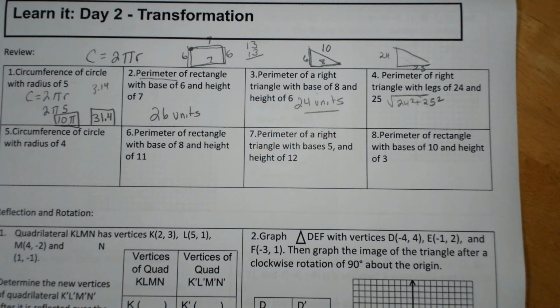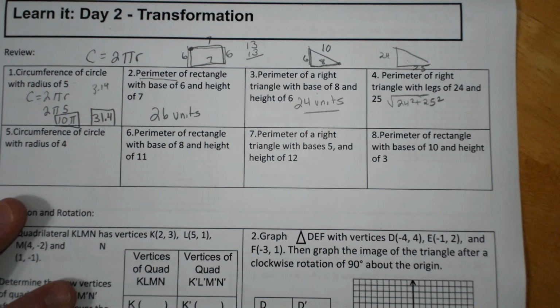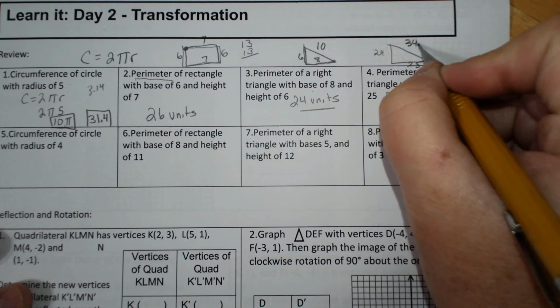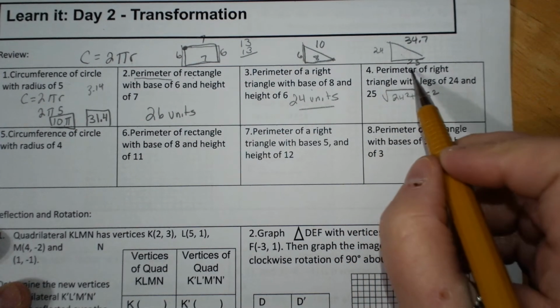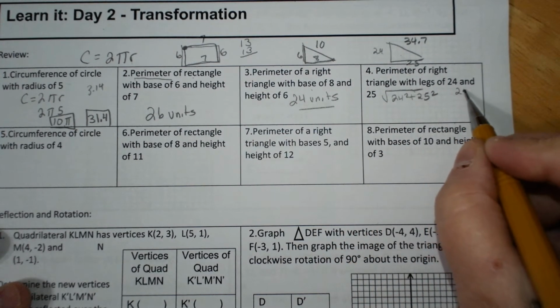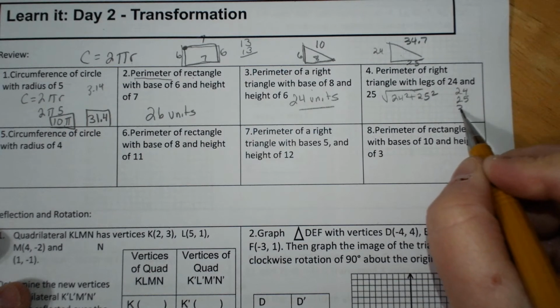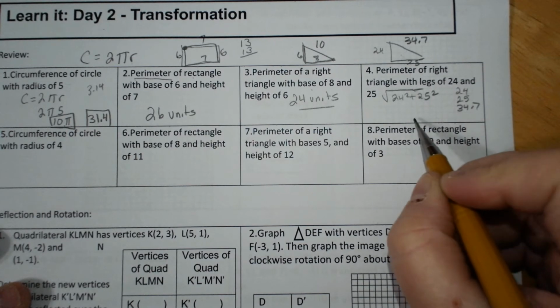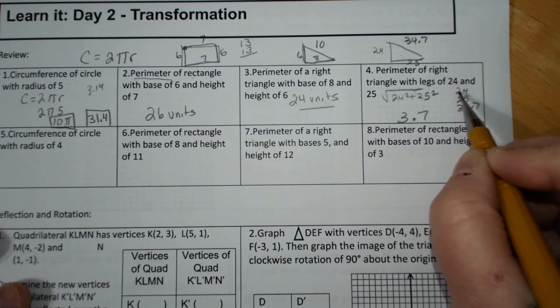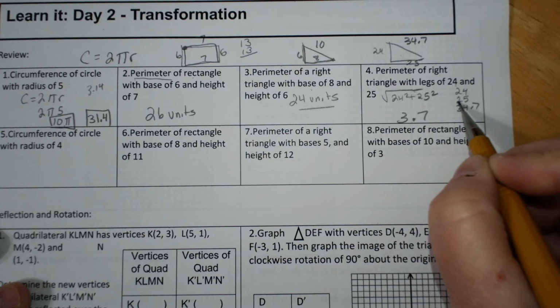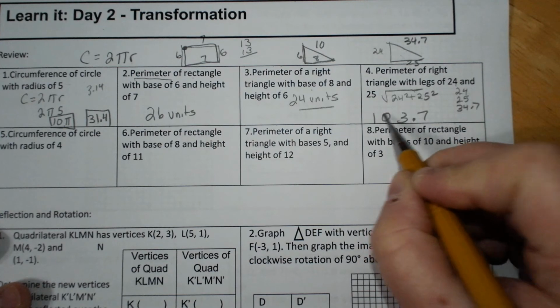When I do, I get 34.7. I'm now going to add 24 plus 25 plus 34.7, which is 103.7.